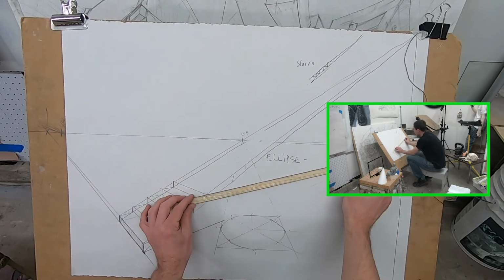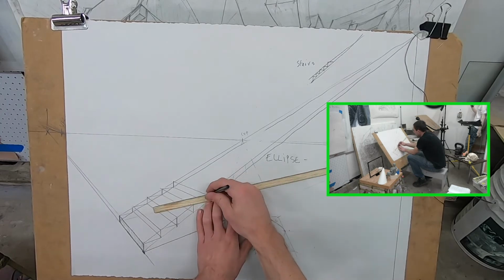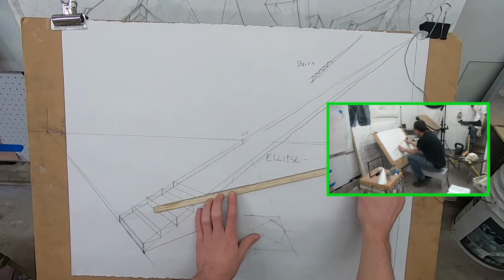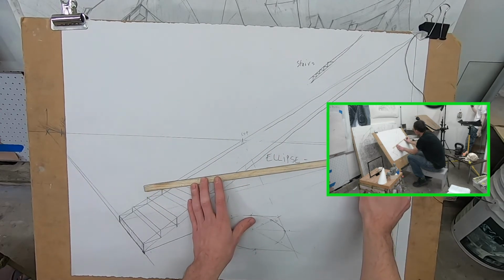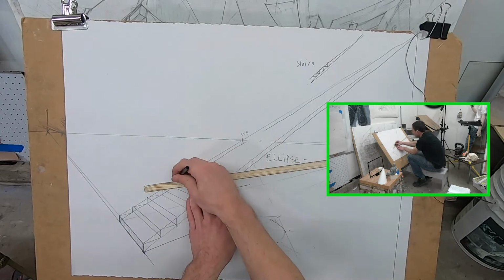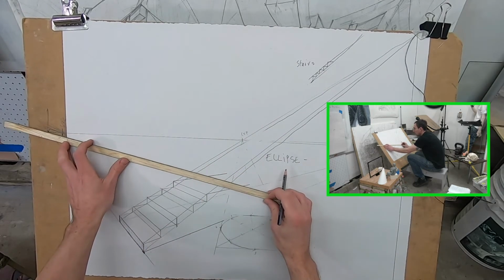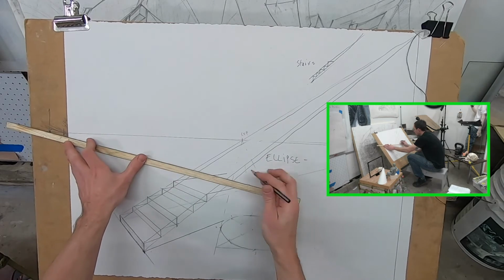So we're going to extend out and make a landing. Like so.